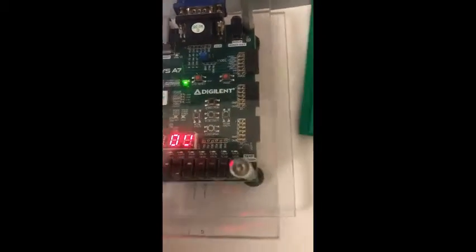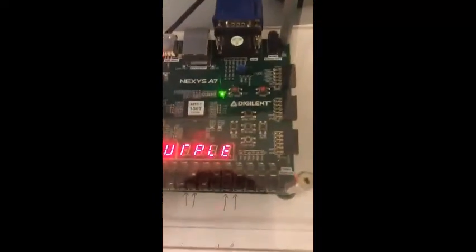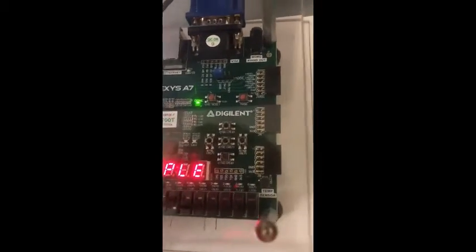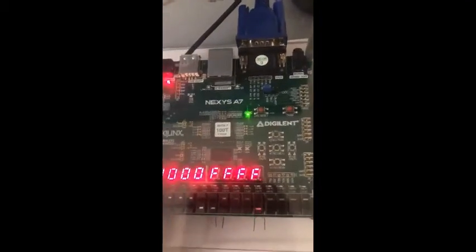This doesn't work, but at least we know it worked before. Purple, purple in hex. And finally, we can represent 4 bits. That should be cyan, and then cyan in hex.